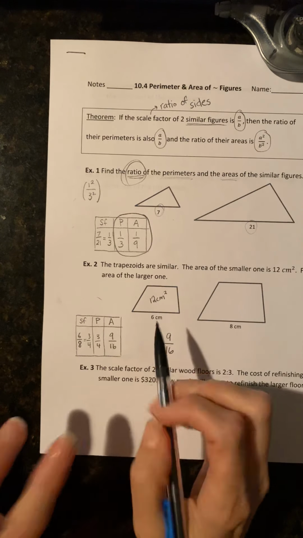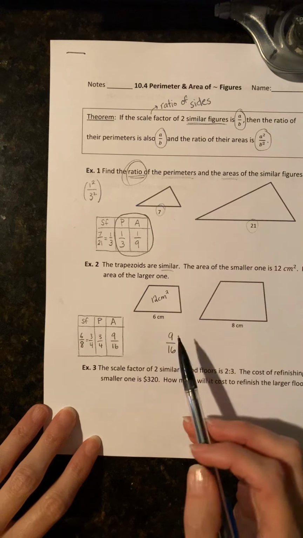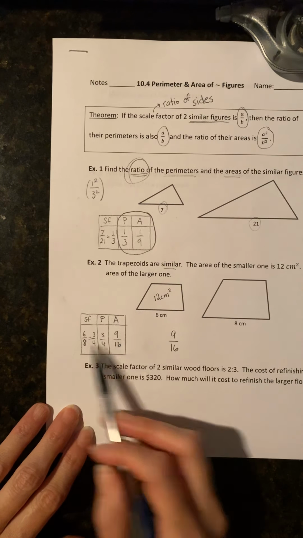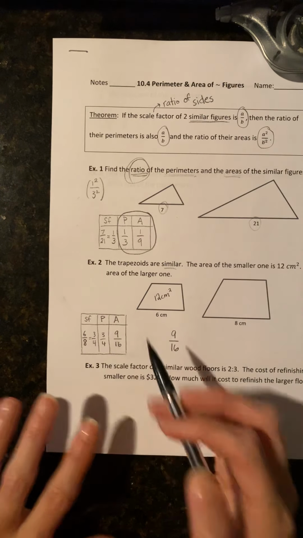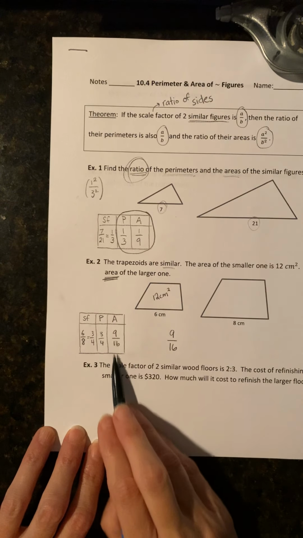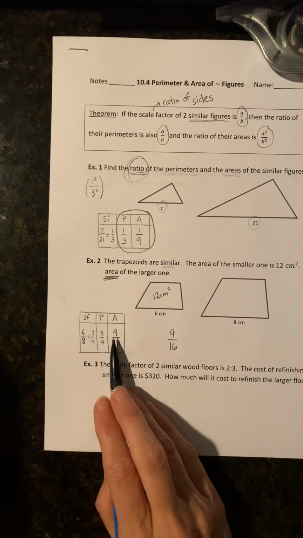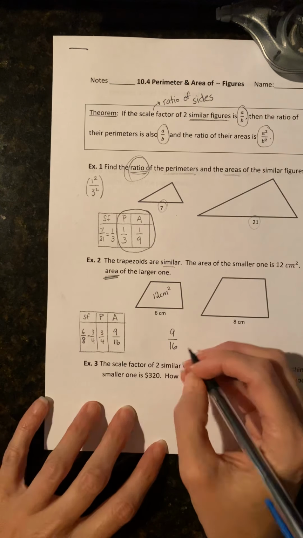Okay, so here's the moral of that story. If they're similar figures, I make a little chart of how everything's related. And then since it's an area question, find the area of the larger one. They're asking me for area. I know to use this fraction because that's how the areas are related. That's what this chart gives you. What's the ratio of those areas to put in a proportion?